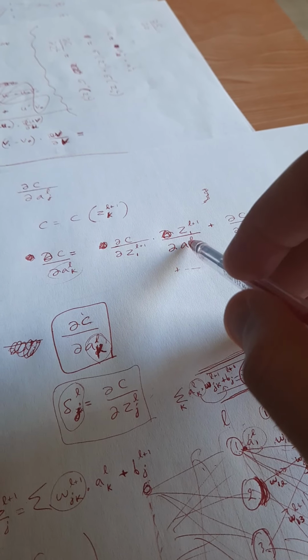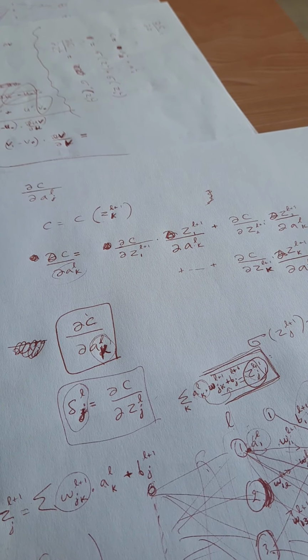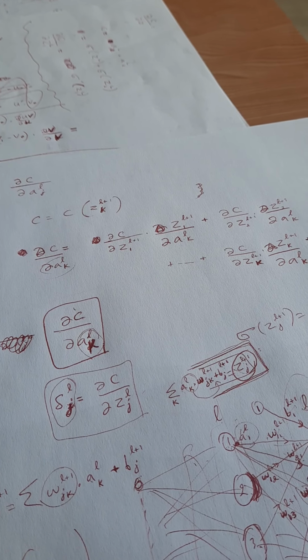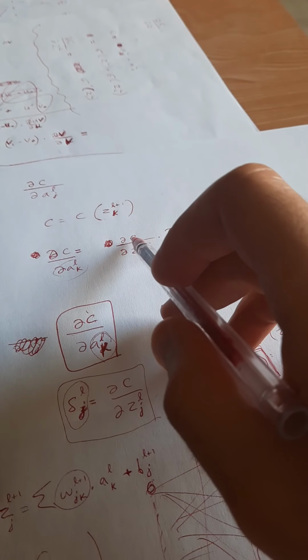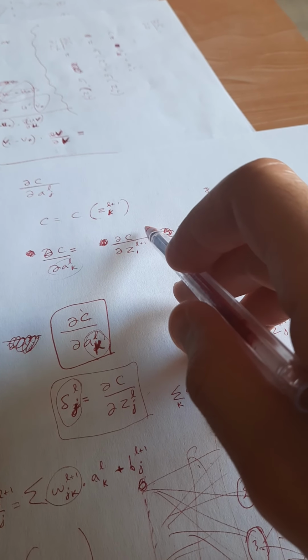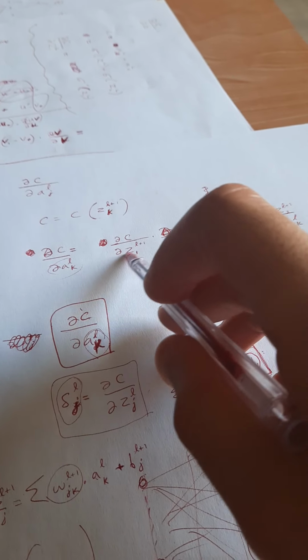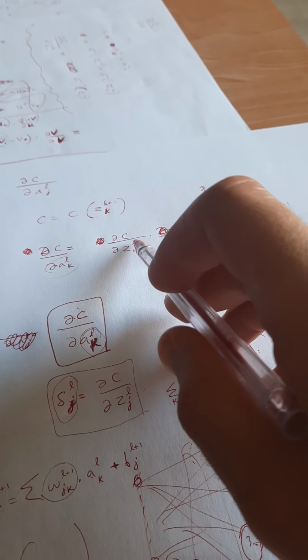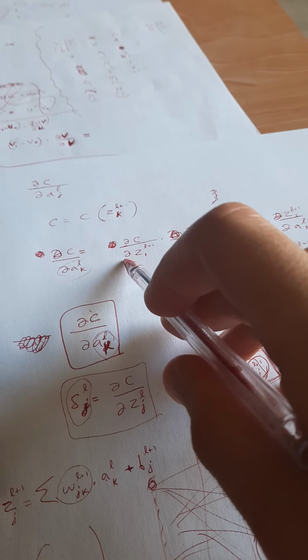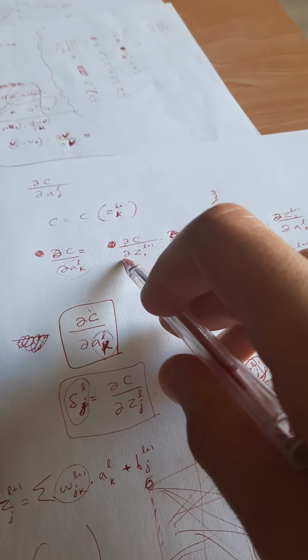I would be more comfortable if it's a over z. Anyway, over z, so over a, and then times a over z. But that would be a l plus 1. Okay, that's a lot better. And z over a, okay.